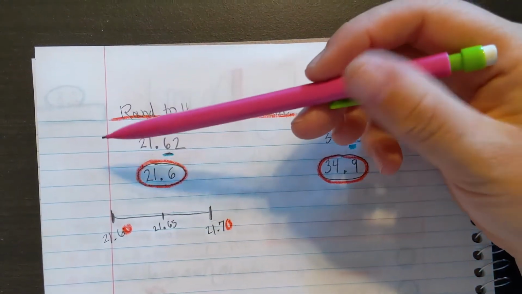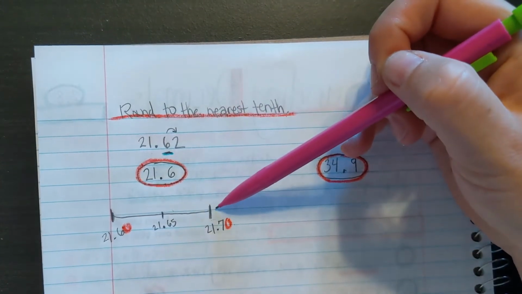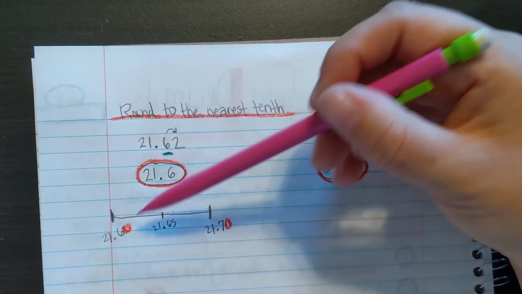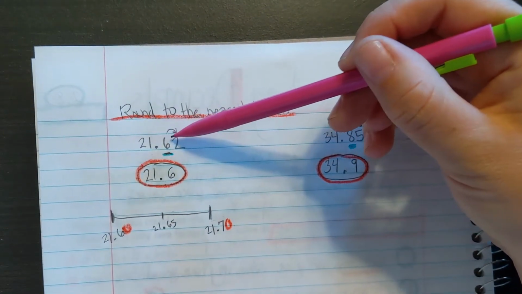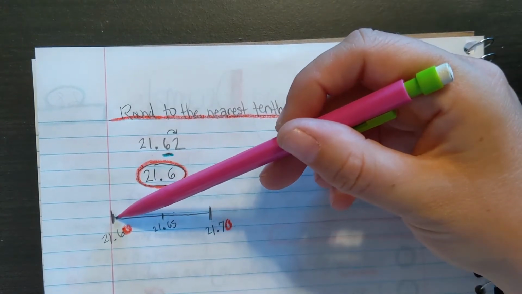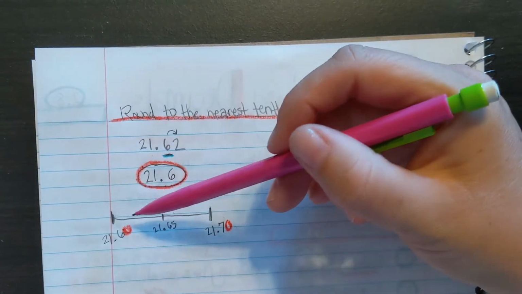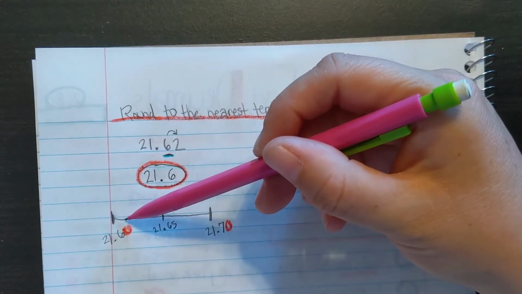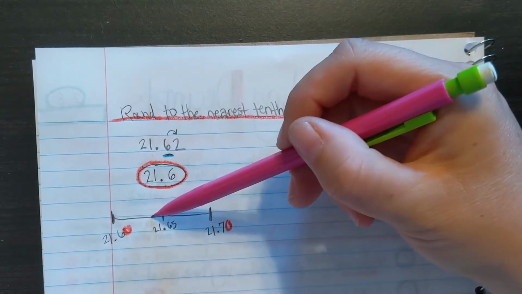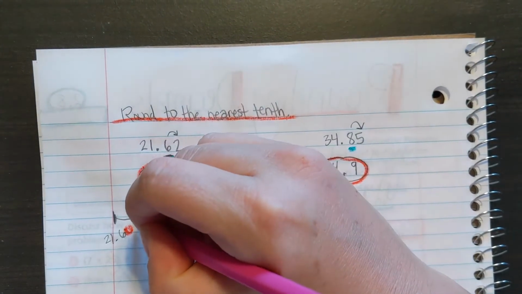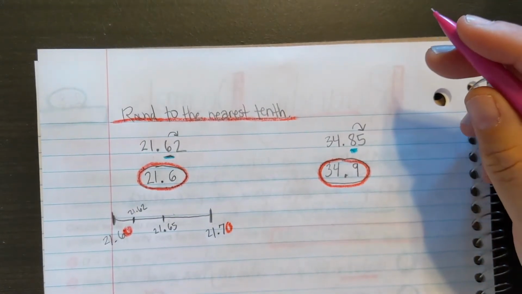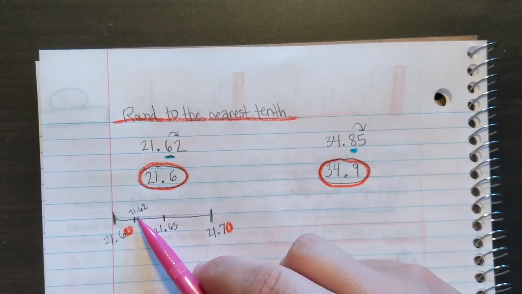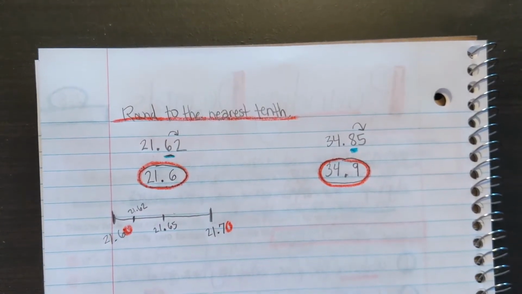Okay, so now I want you to go and graph the original number and prove to me that 21.62 really is closer to this side than that side. Where would 21.62 be? Here's 21.60. Here's 21.65. So it's got to be in between here. There's 60, maybe 61, 62, 63, 64, 65. Maybe it's like right there. This might be my 21.62. So that is just proof to me that 21.62 truly is closer to 21.6.